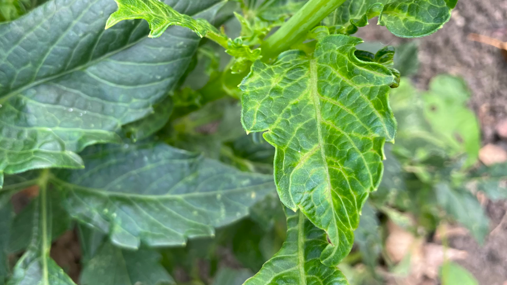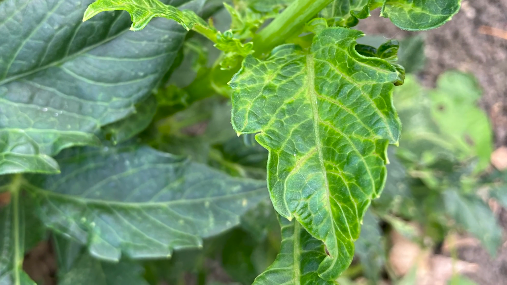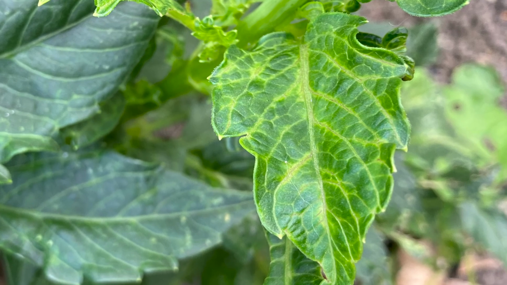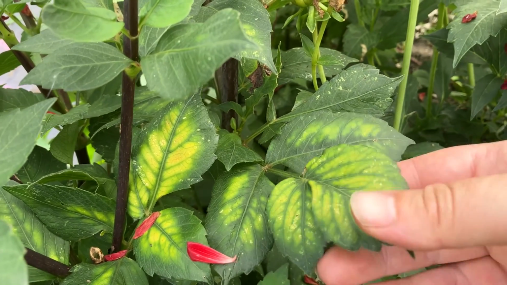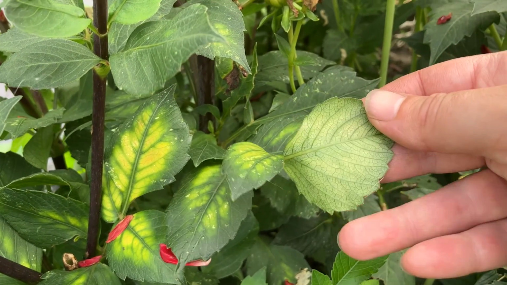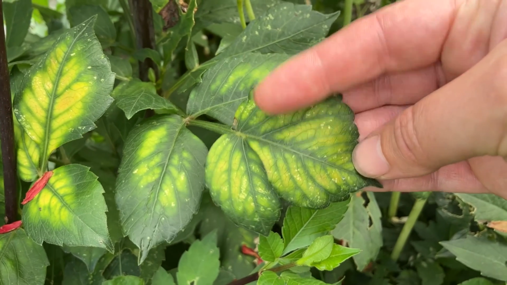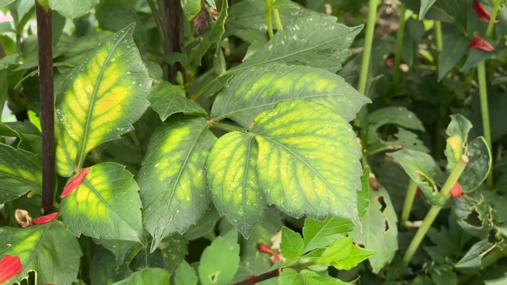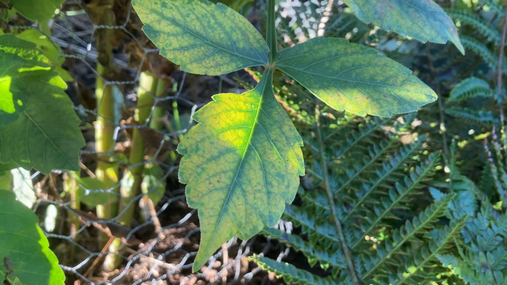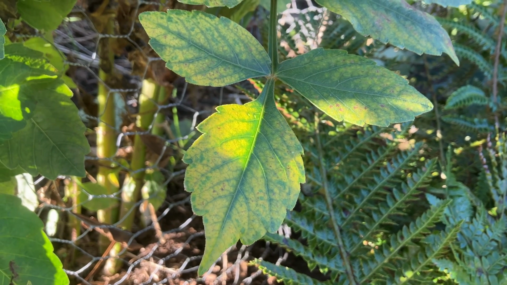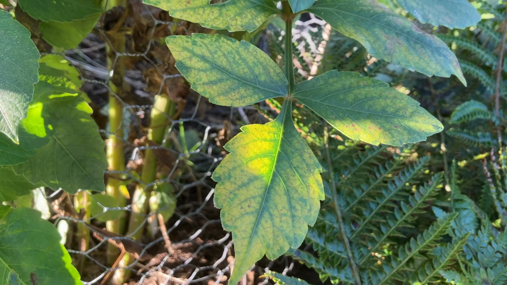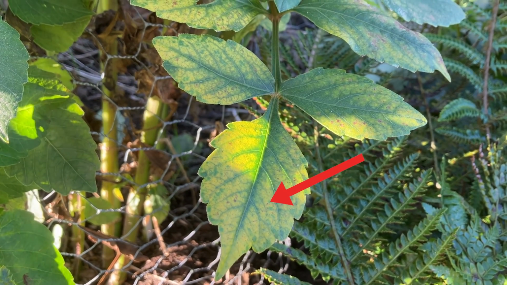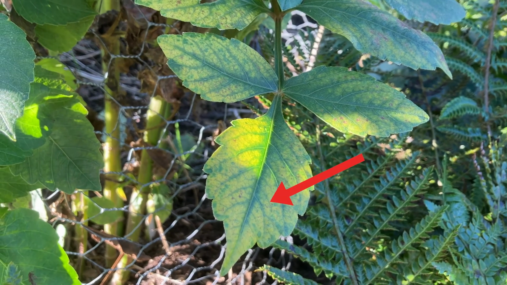But wait, how can you tell the difference between these symptoms of virus infection on your dahlias versus other problems, such as nutrient deficiency? Here on this dahlia, you can see yellowing between the veins. This is known as interveinal chlorosis. This symptom is not usually an indication of virus infection. You can see that the dahlia leaves are not distorted or puckered, like you saw with the virus infection, and the plant has grown to a decent height. This yellowing between the leaf veins is therefore more likely to be a nutrient deficiency, such as insufficient magnesium or iron in the soil.